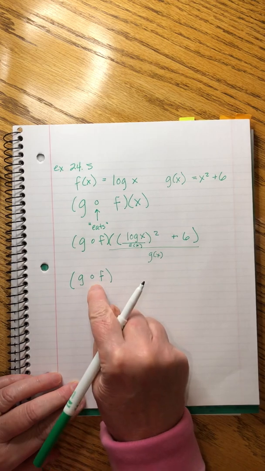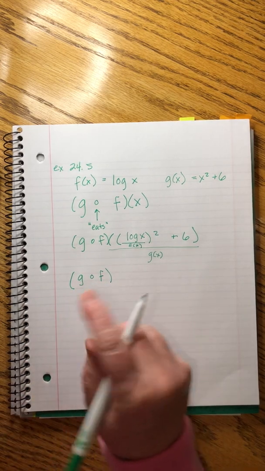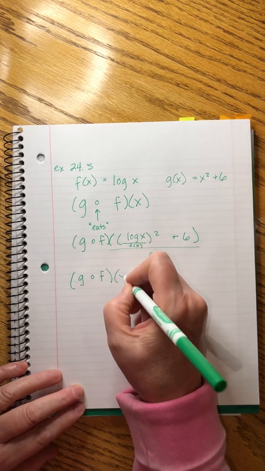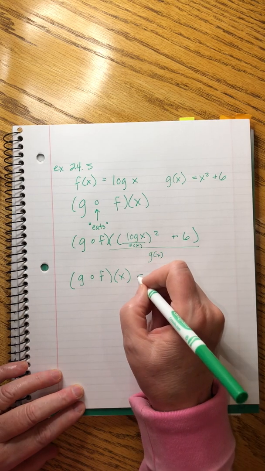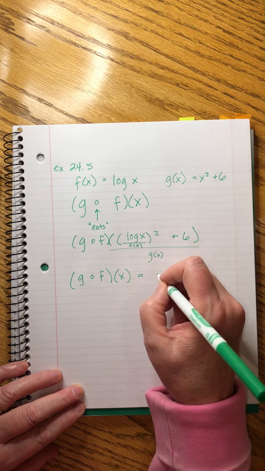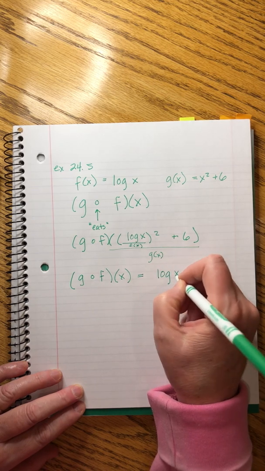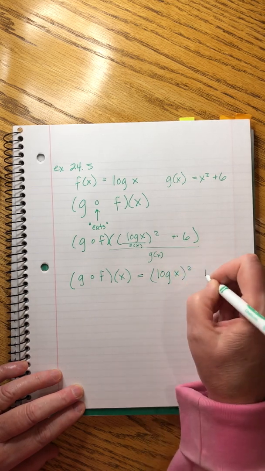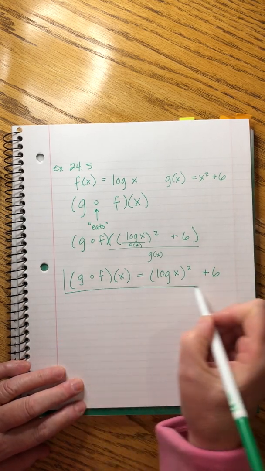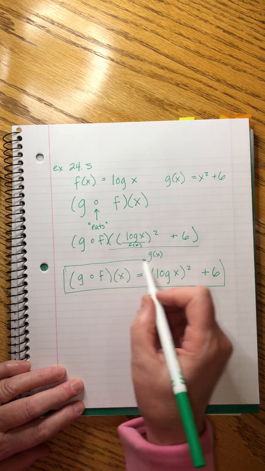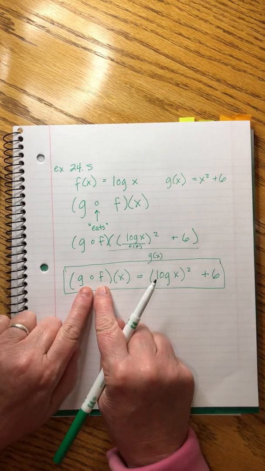So our final answer is, and I need to find out how to say that. I say g eats f, but I'm pretty sure that's not mathematically appropriate. Log of x squared plus 6. That's the final answer.